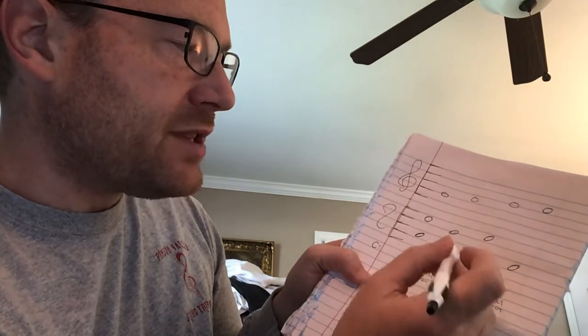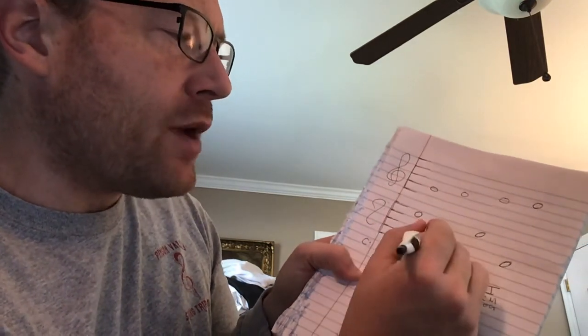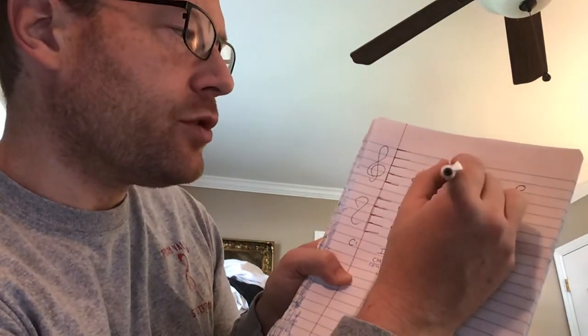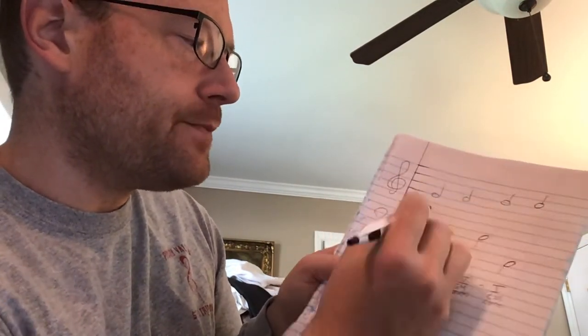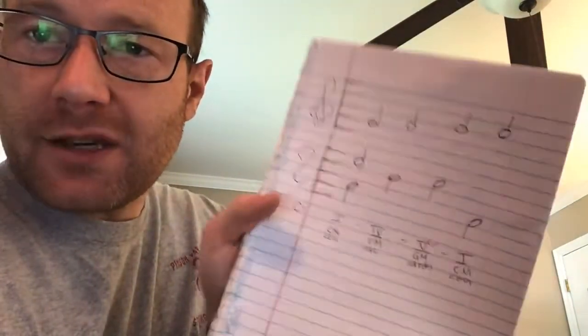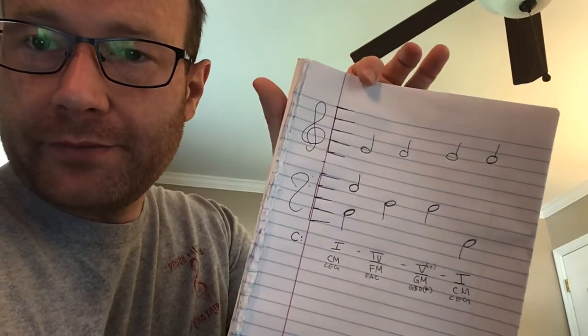Okay? And then from there, I'm going to go ahead and put some stems on these just to make sure that we're keeping our parts separate. Okay, so as you look in the different staffs, you're putting stems to show who's who.